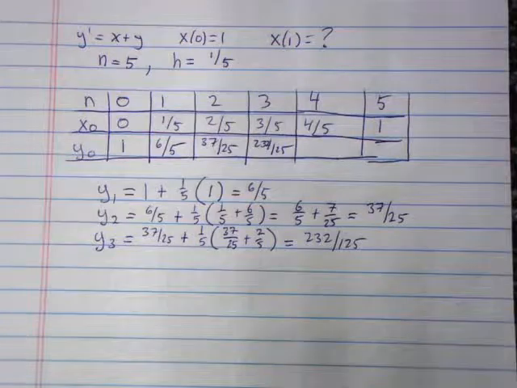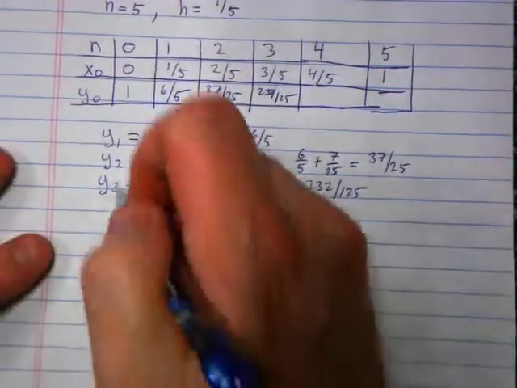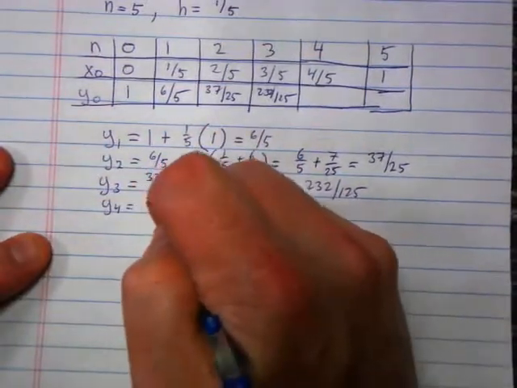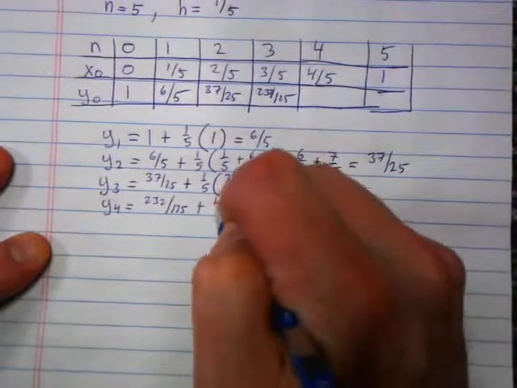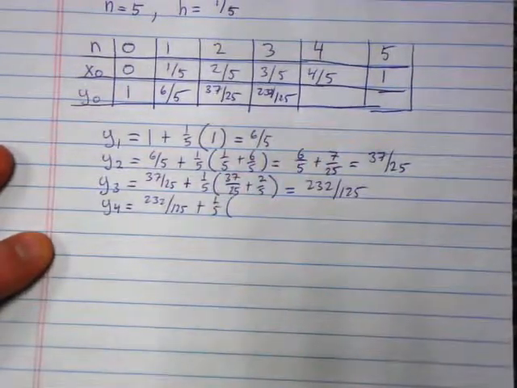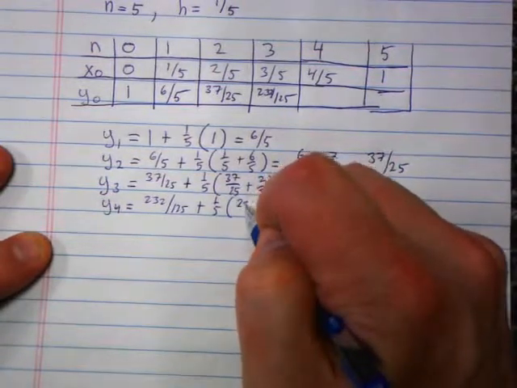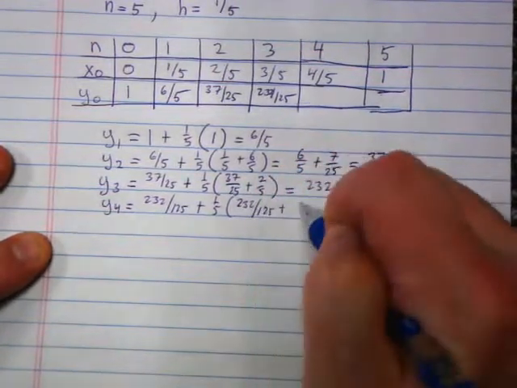Okay. We keep going. Y sub 4 is our previous answer, 232 over 125, plus 1/5 times, I plug in my previous answers into my equation, that's 232 over 125 plus 3/5.